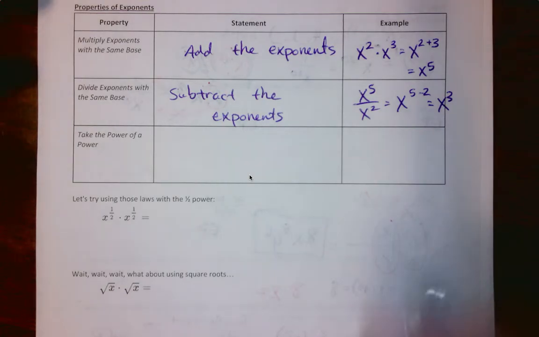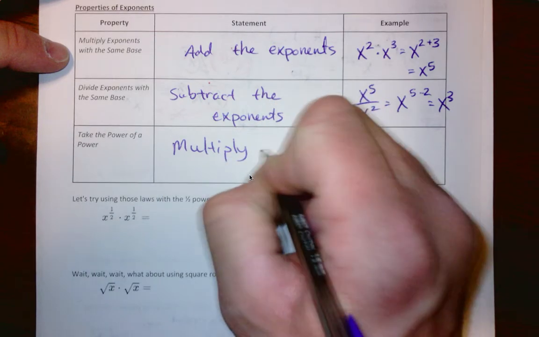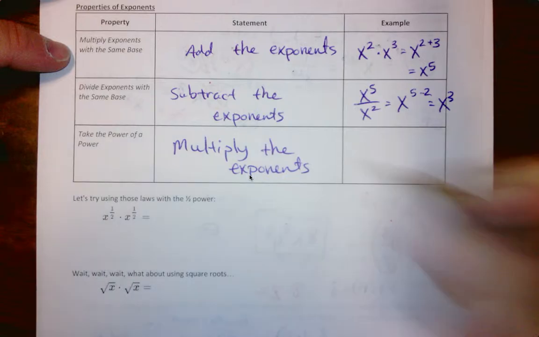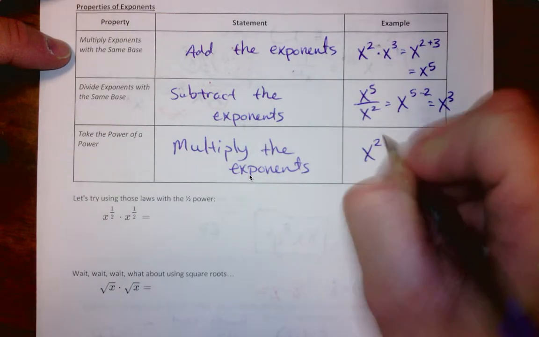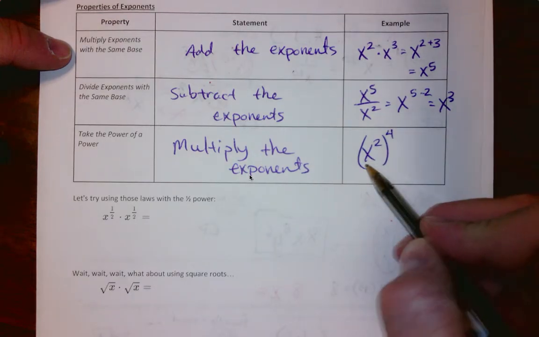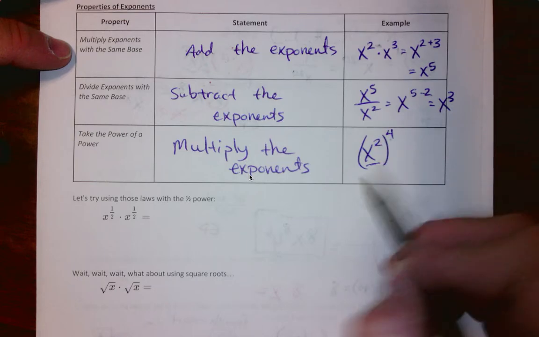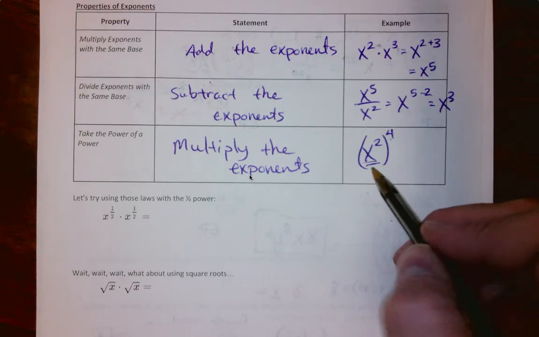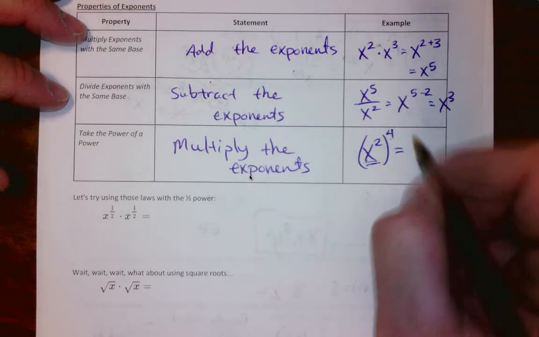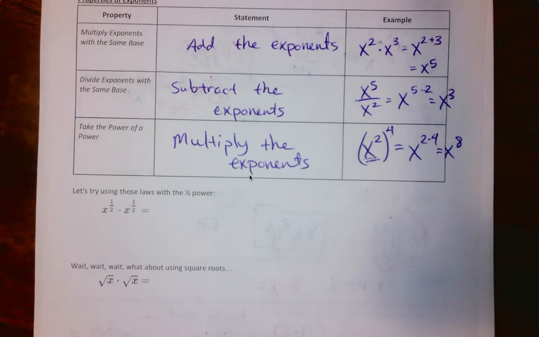Last of all, if you're going to take a power of a power, you multiply the exponents. That's true because let's say we have x squared and we are raising it to the 4th power. We would be technically writing this thing in the parentheses 4 times, and then the square means we're going to write the x 2 times each. So we really have 1, 2, 3, 4, 5, 6, 7, 8, 2 times 4 x's in our expression.